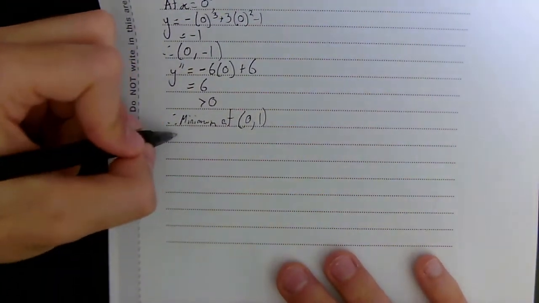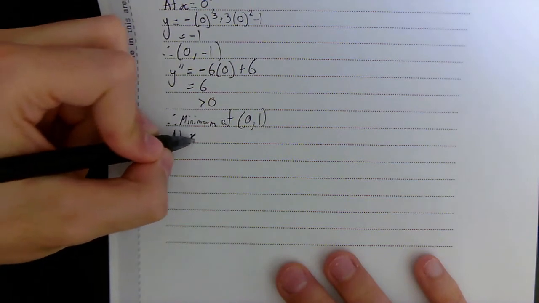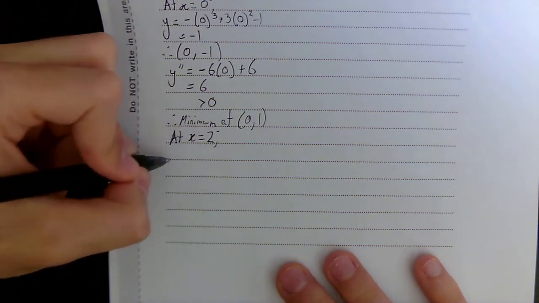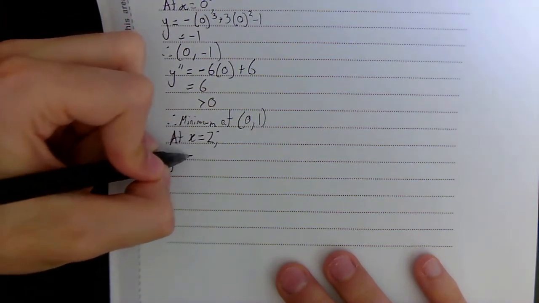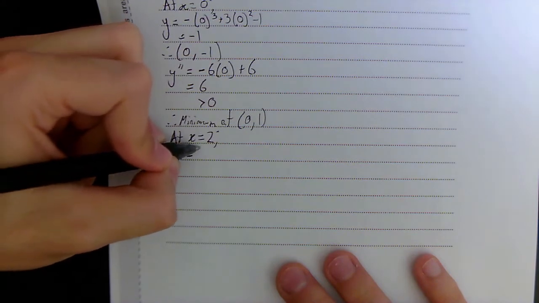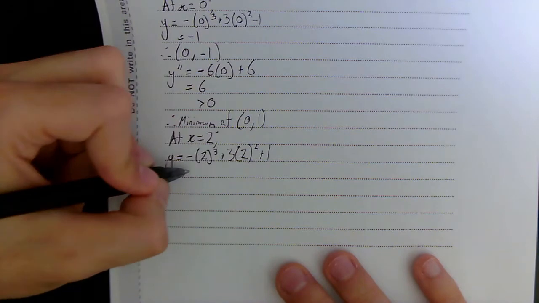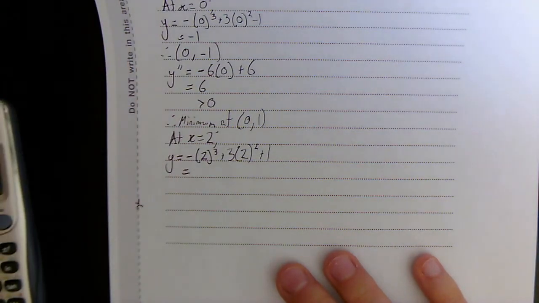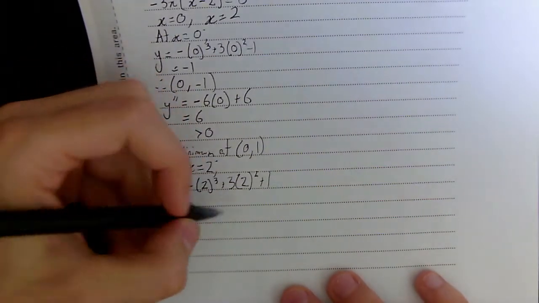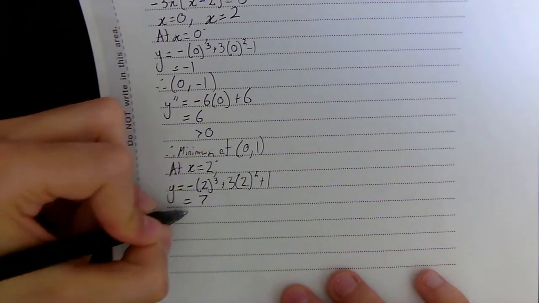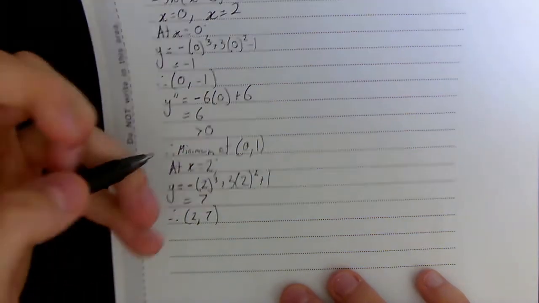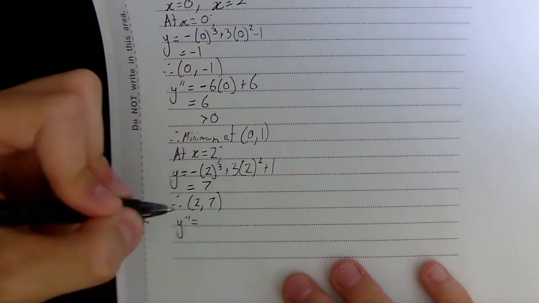Now we're going to consider the other stationary point, which was x equals 2. So at x equals 2, we need to find the y value. So the y value is y equals negative 2 cubed plus 3 times 2 squared plus 1, which is equal to 7. So we have the point (2, 7). And now we need to determine its nature.